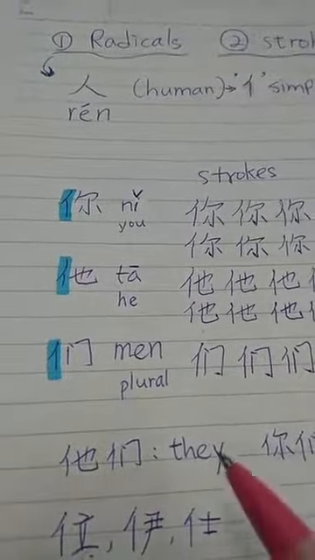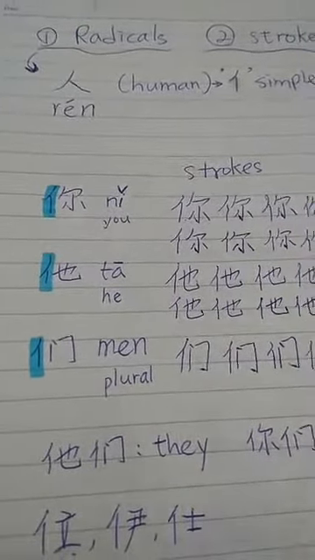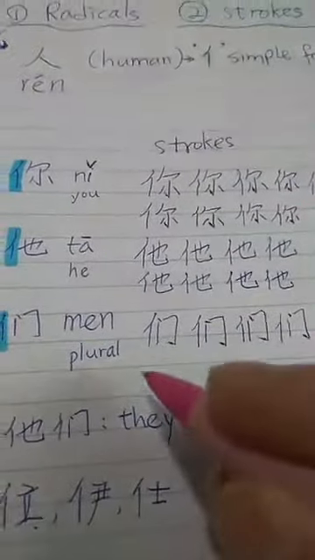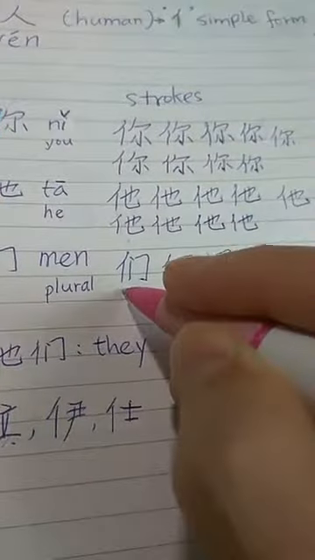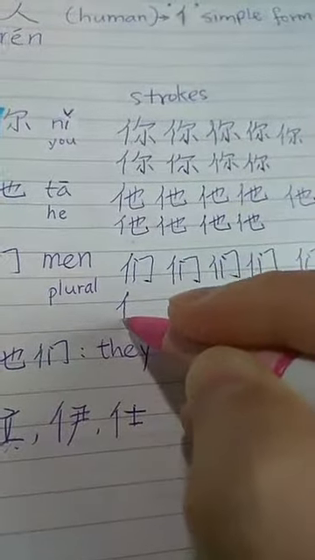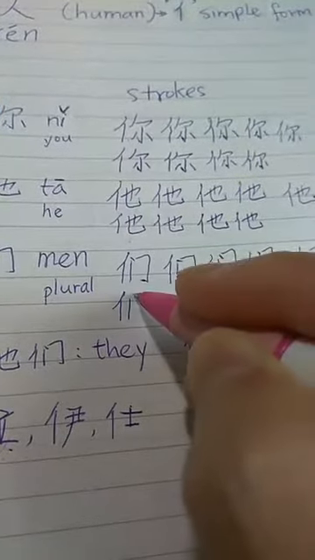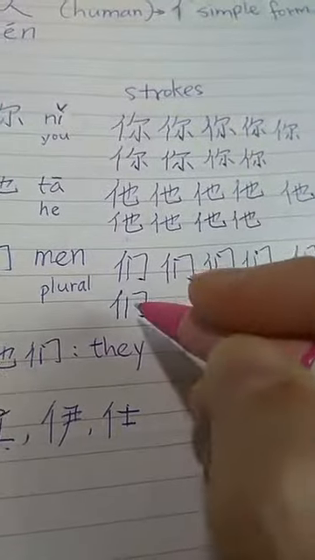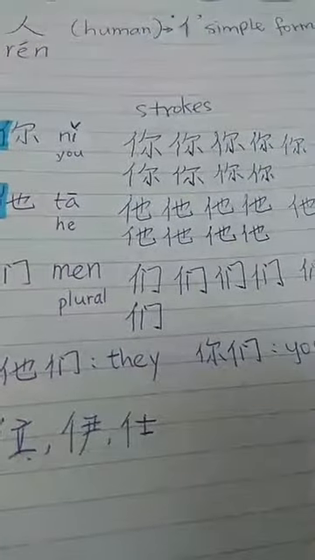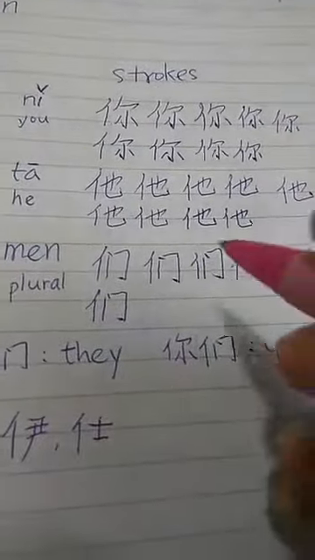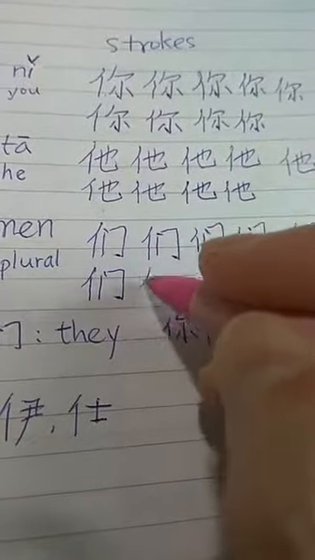So right now let's learn how to write it with strokes. Of course we write it from the left part, and the right part we write this first, and we write this. That's the way we write it. Let's do it again.